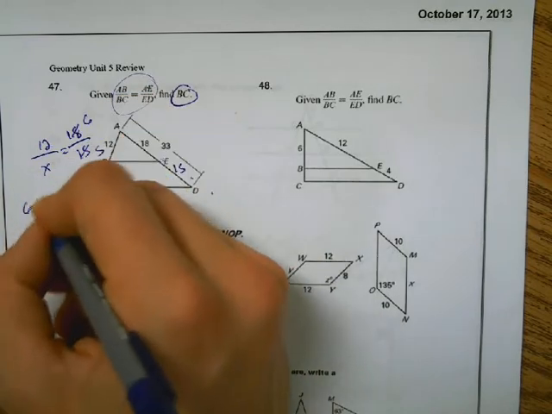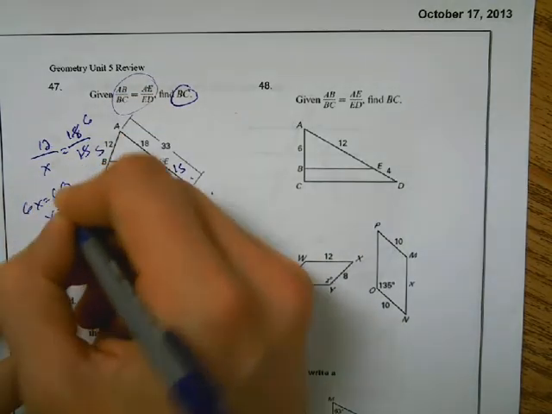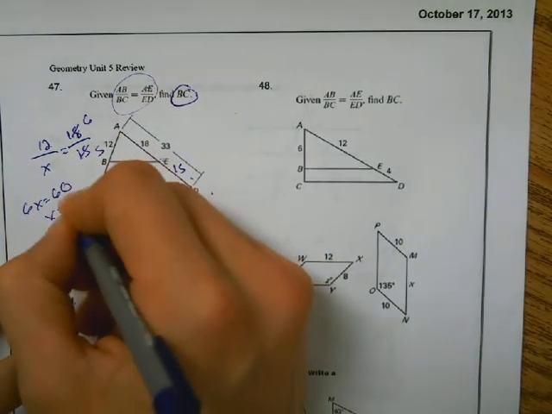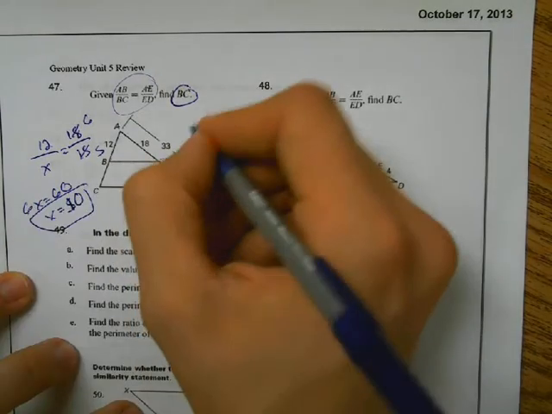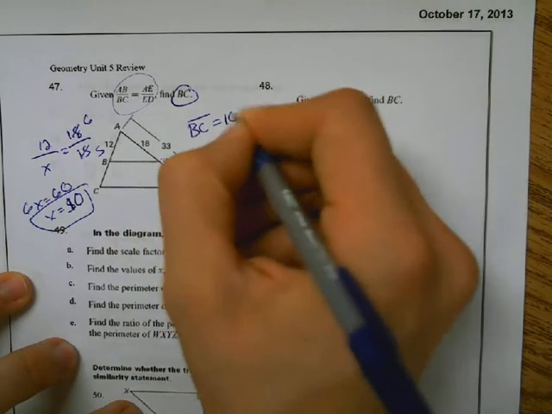So 6x is equal to 60. X will be equal to 10. That's a little crazy. So BC is equal to 10.